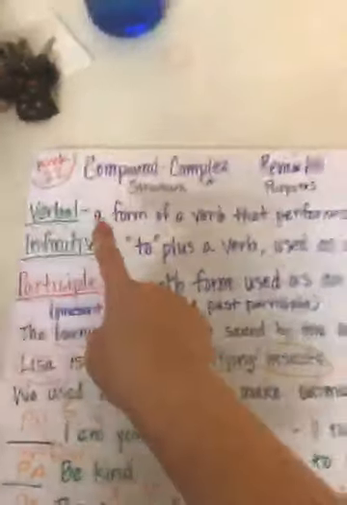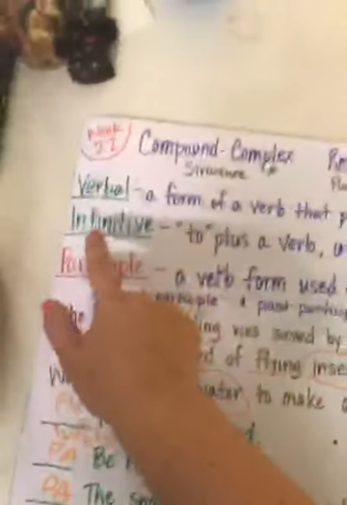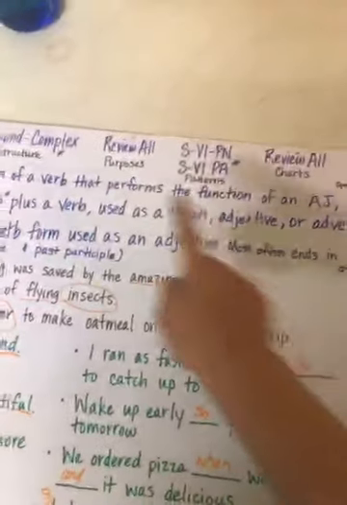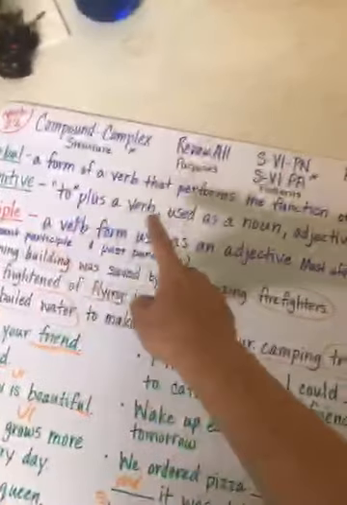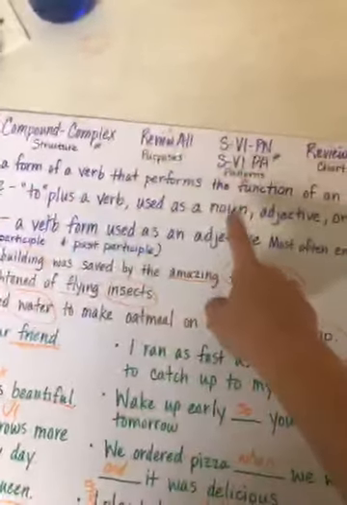Then we did review. I hope you see review is in green. So we reviewed what a verbal is. A verbal is a form of a verb, so it's a verb. It performs the function, though, of an adjective, noun, or adverb. Okay? There are three types of verbals. Last week we went over an infinitive. Remember, infinitive is to plus a verb used as a noun, adjective, or adverb. Okay? So it's a verb, like play is a verb. It's an action word. So if we said to play, it could be used as a noun, adjective, or adverb. Okay? So those are verbals. That's what we did last week.